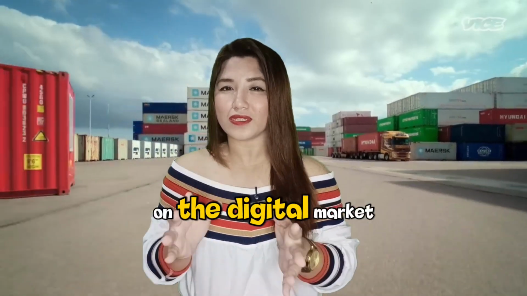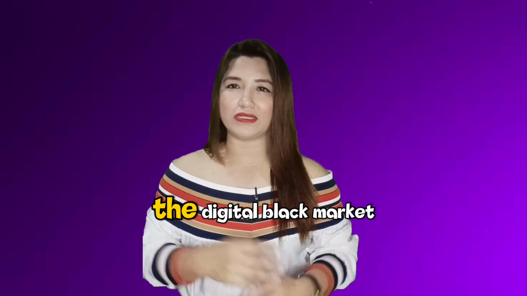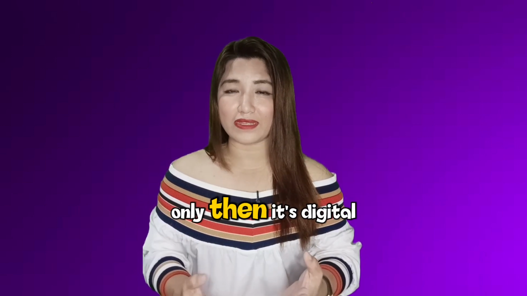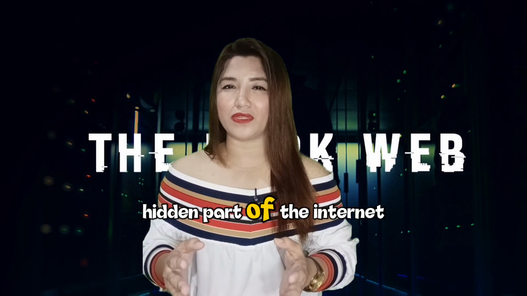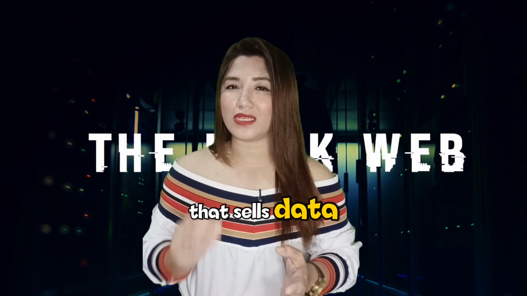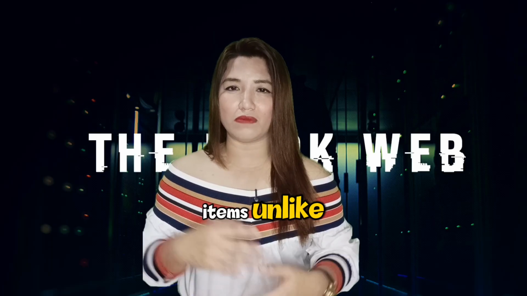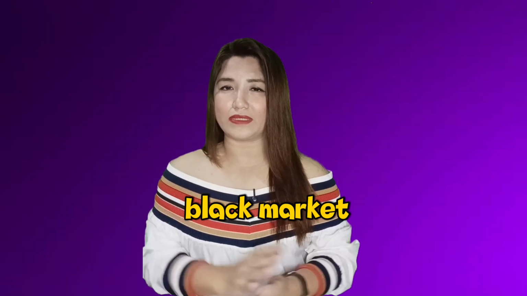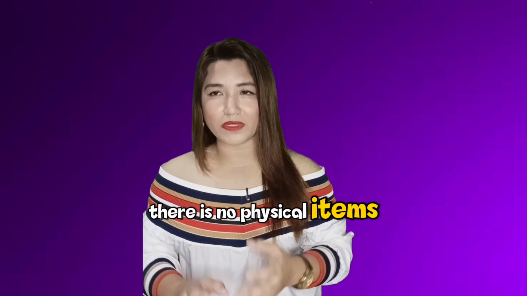Well, sa digital market naman, it works the same way. We have what we call the digital black market online, that works almost the same way, only it's digital. We have the dark web. The dark web is a hidden part of the internet that sells data. So hindi siya physical items, unlike smuggled goods na ginagabaligya sa physical black market. While sa online world, wala kang makikitang physical items.